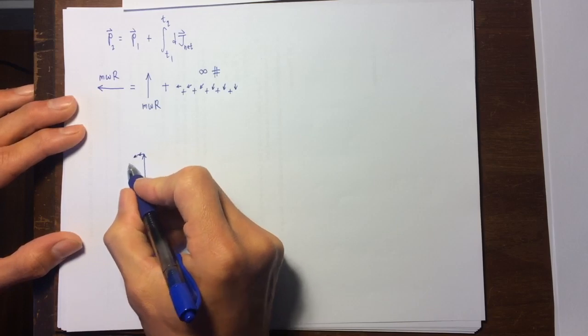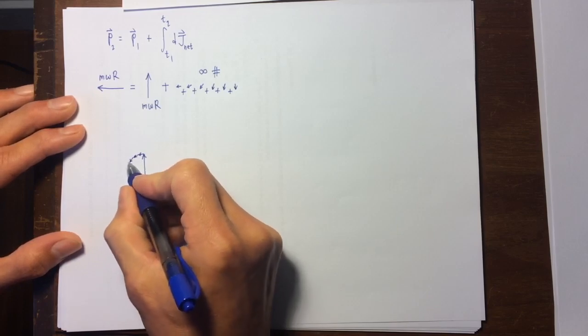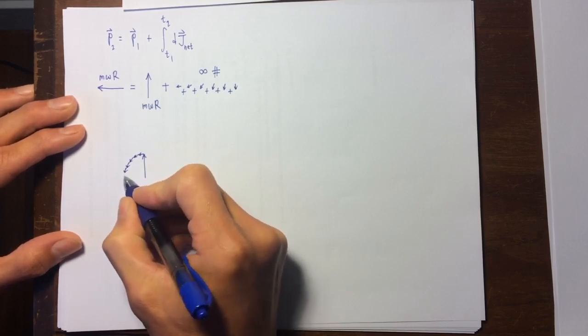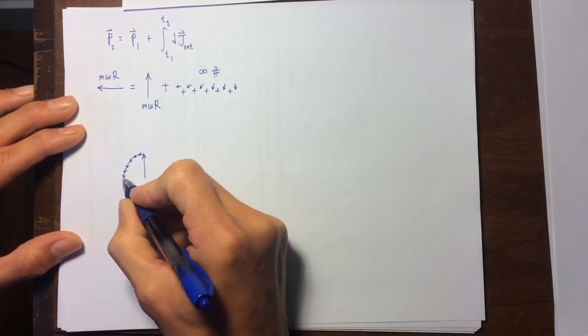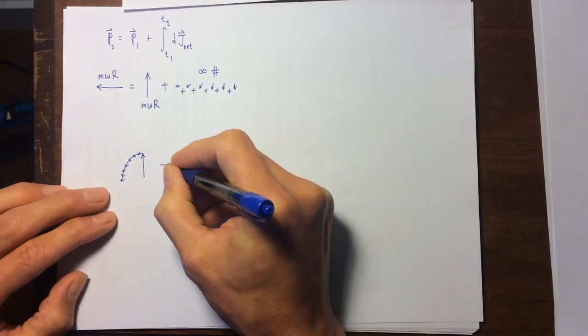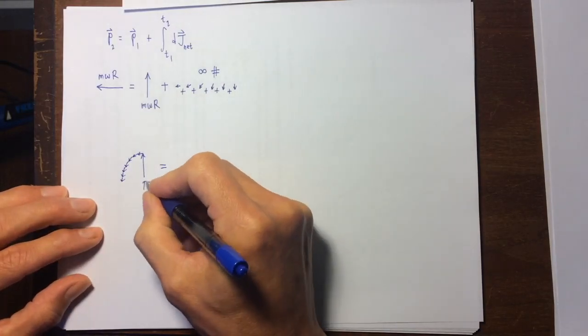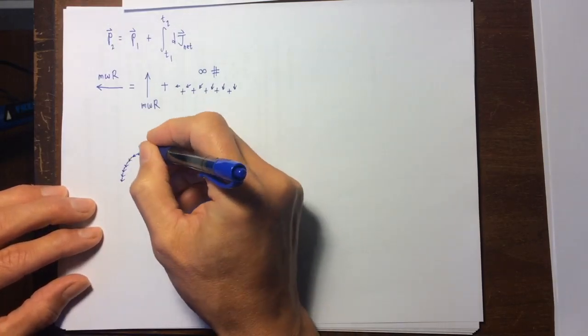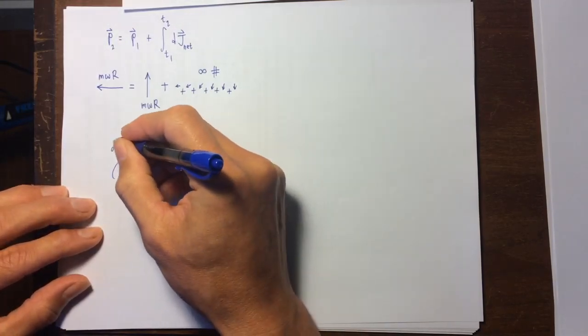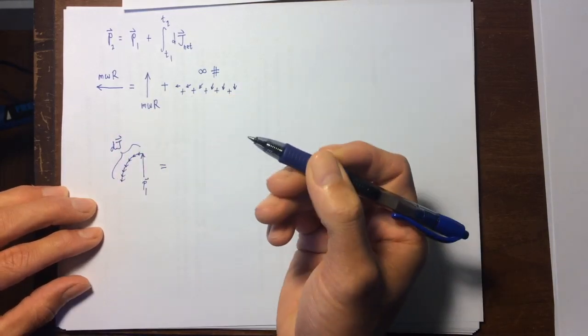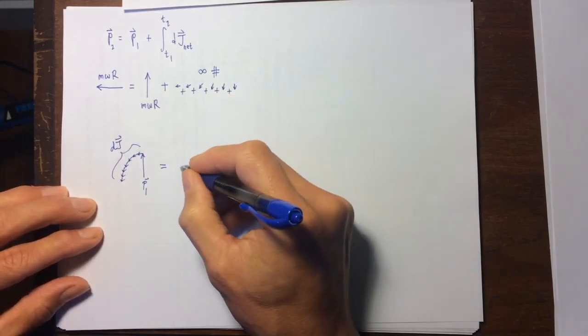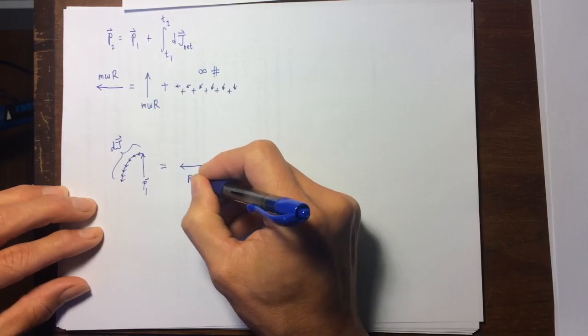So you can probably guess how this plays out. If I add P1 plus all of the small dj's throughout the time, I end up with P2.